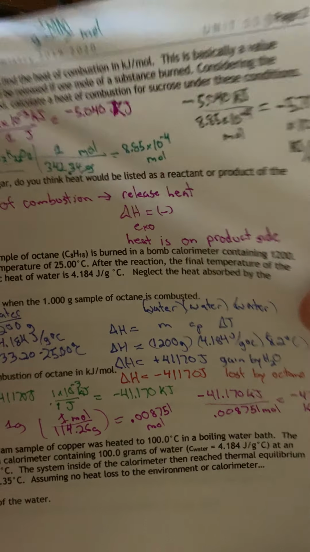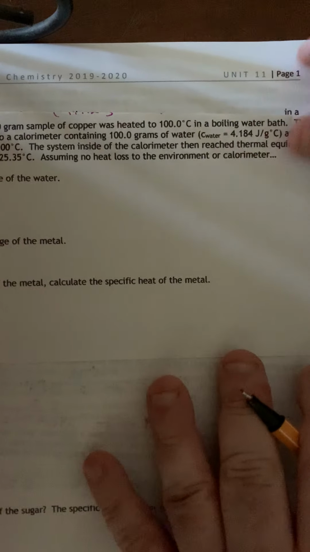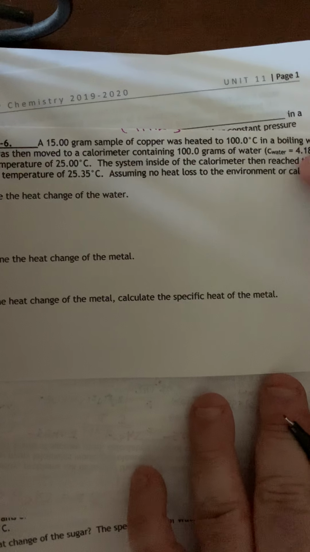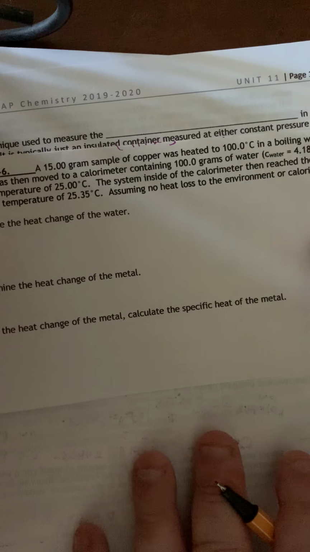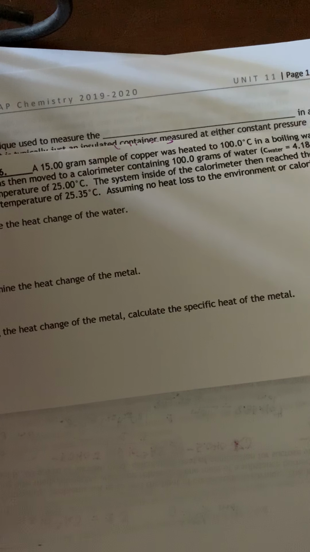Now, example 11.6, last one we gotta do here. Let's see if I can do this in 5 minutes. Okay. Here we go. A 15 gram sample of copper is heated to 100 degrees Celsius in a boiling water bath. The copper is moved to a calorimeter that contains 100 grams of water. CP of water is 4.184 joules per gram degrees Celsius. Initial temperature is 25. Final temperature is 25.35 degrees Celsius. Assume no heat is lost to the environment or to the calorimeter.